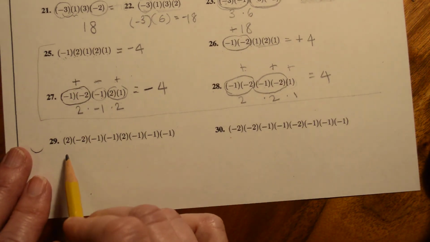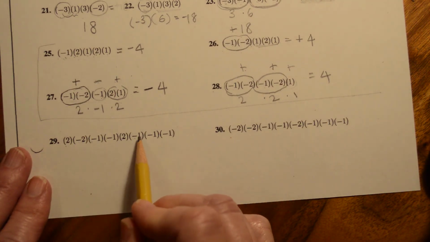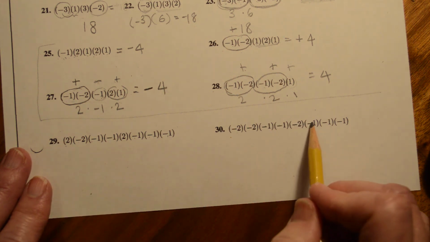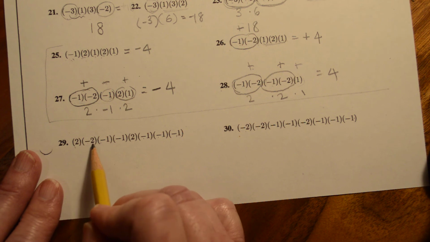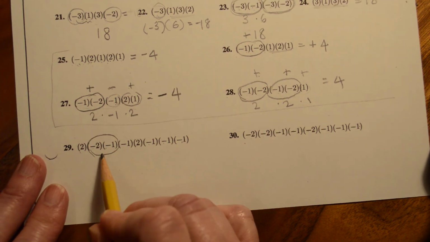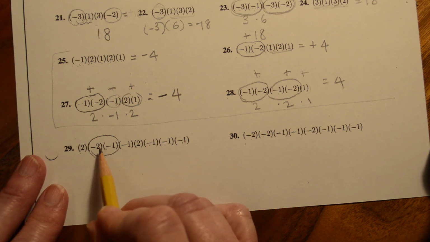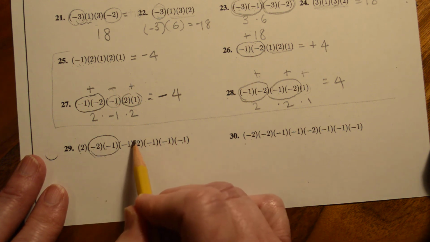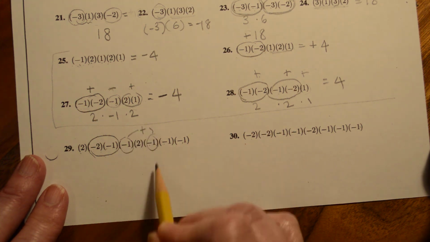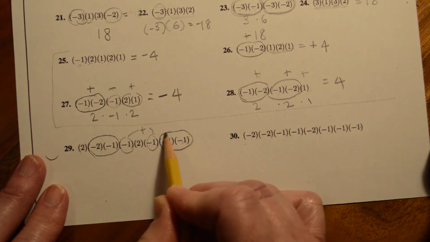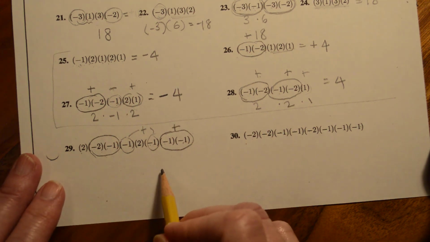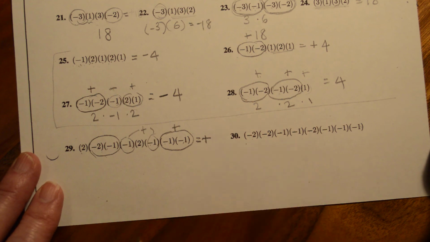All right, now we get down here with 1, 2, 3, 4, 5, 6, 7, 8 things in our product. Same thing here, 1, 2, 3, 4, 5, 6, 7, 8. And I'm going to go through and I'm just going to check, is this going to be positive or negative? One pair of 2 negatives gives me a positive. Then I've got this pair right here, which is going to give me another positive, and this pair right here, which is going to give me another positive. Every negative in here is paired up with somebody else, so the answer to this is going to be positive.